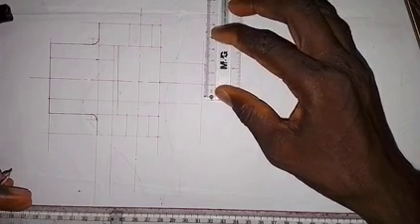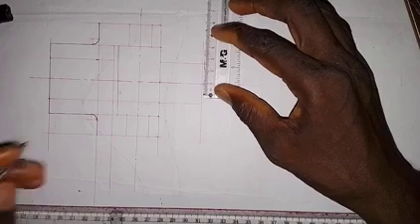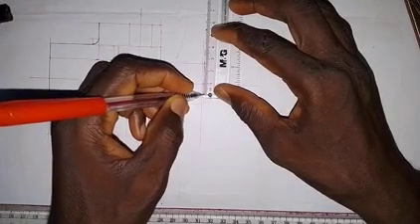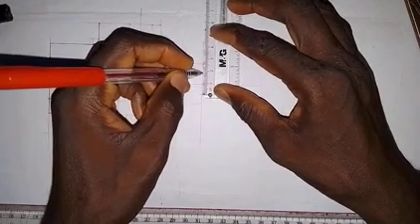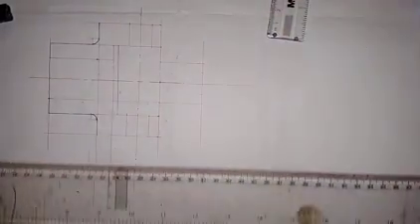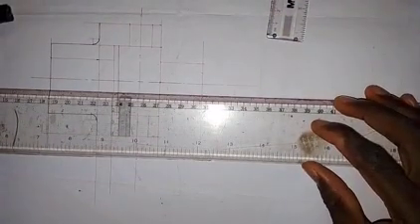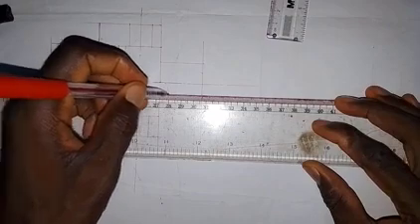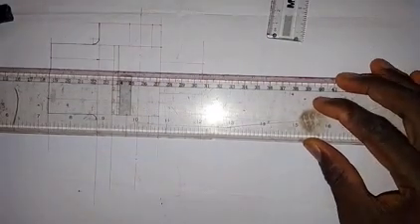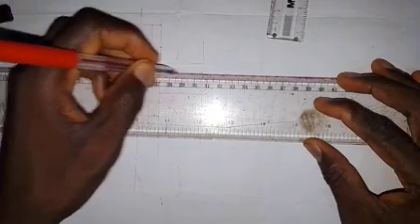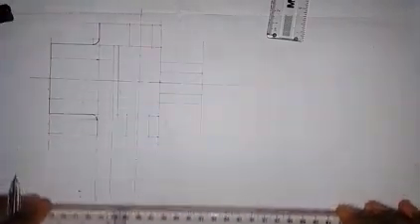Then there is a hole inside, with 18 millimeters diameter. So I will take 9 millimeters down here, and 9 millimeters up here, making 18 millimeters. So here I'm going to draw this as a horizontal line. I will also draw this as a horizontal line. Okay, so this is what we have.